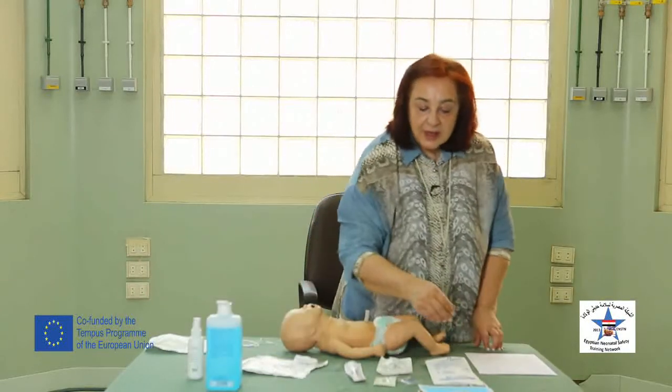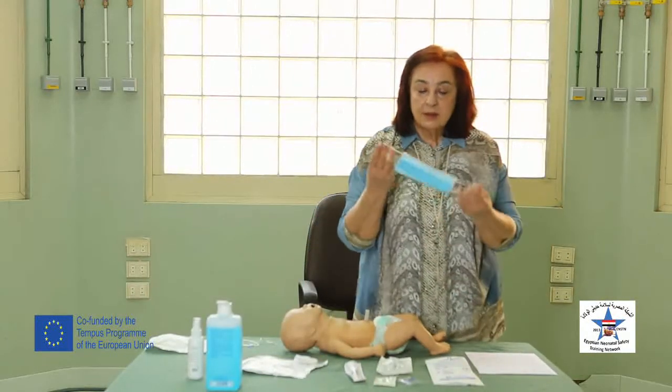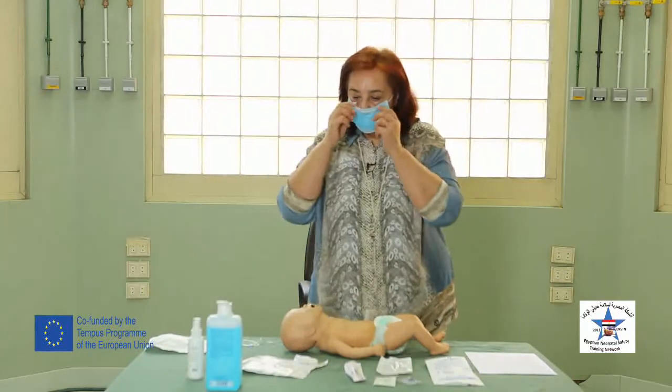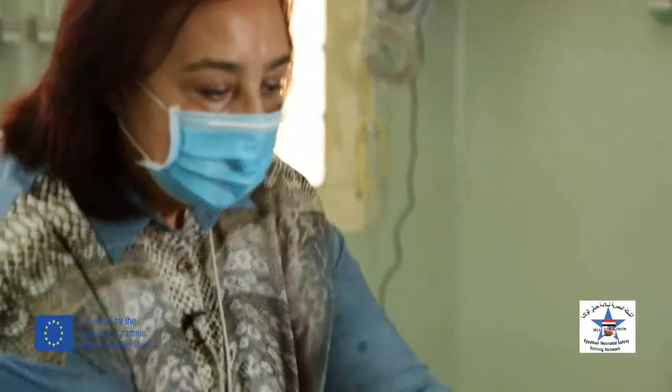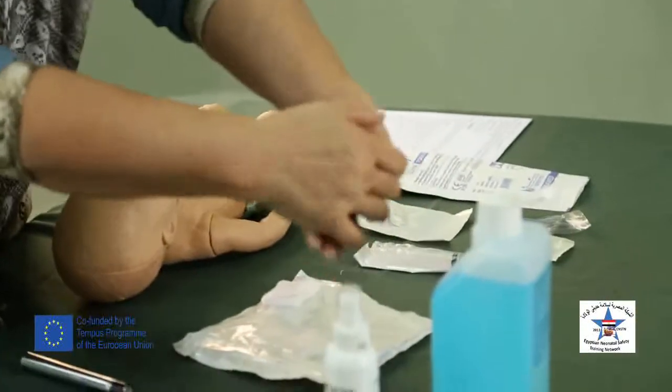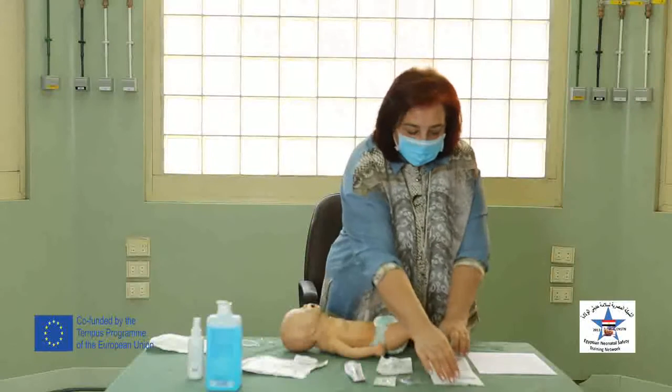First of all, I have to wear a face mask, perform a hygienic hand wash, and then wear my gloves.